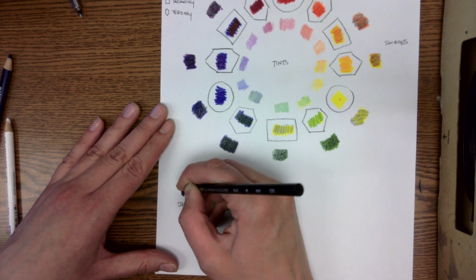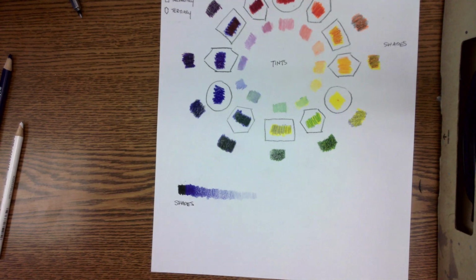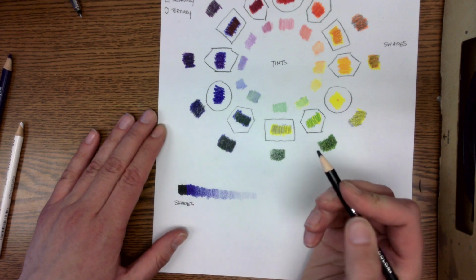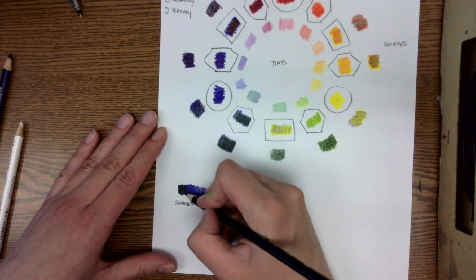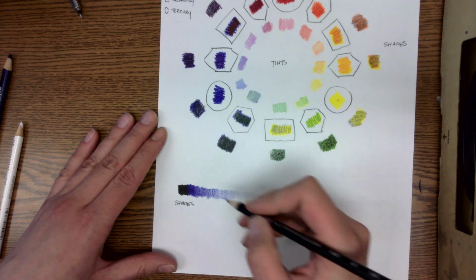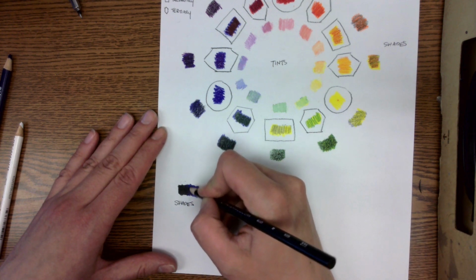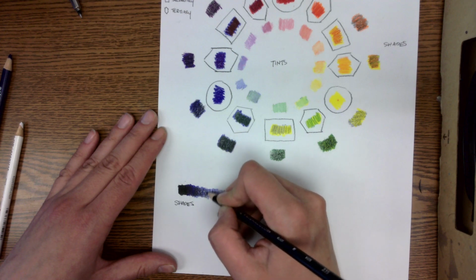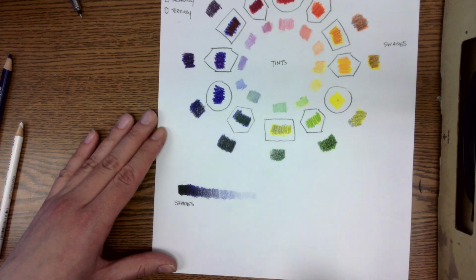Because really, black is the darkest any color can get, and that is the absence of light. So any color can become black if there's no light. And then I want you to slowly release the pressure just like you did with the blue, or just like we learned with value, until you get to around the middle where it just doesn't make sense anymore to have black in there.